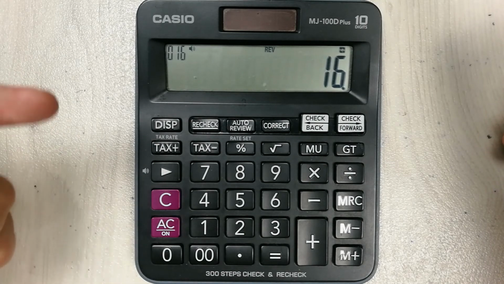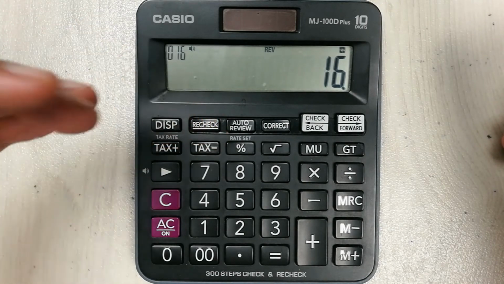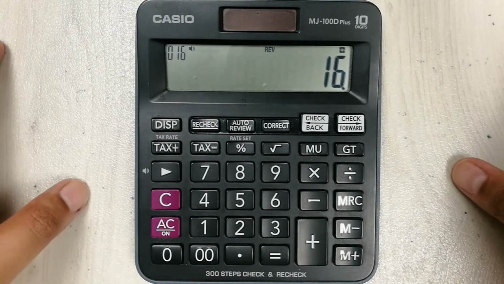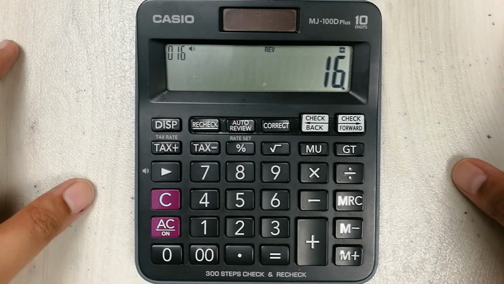So guys, the basic function of the auto review button is to review your calculation, but you can use this button to perform different tricks on your calculator.